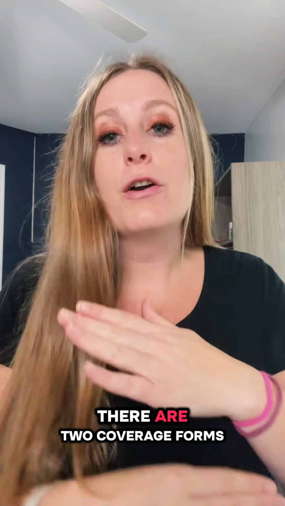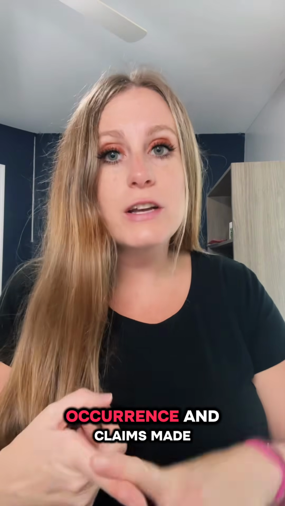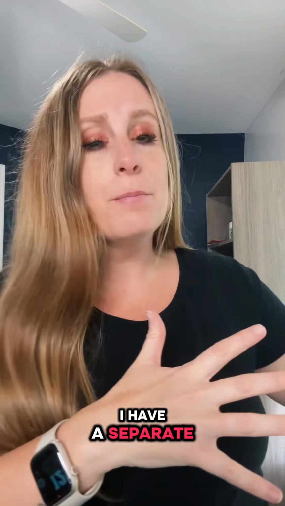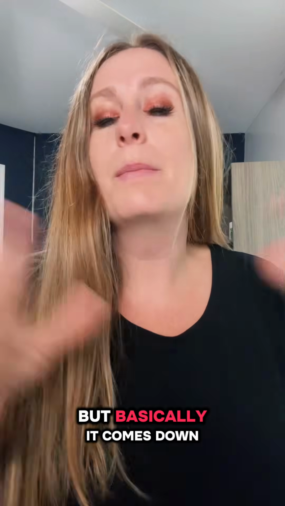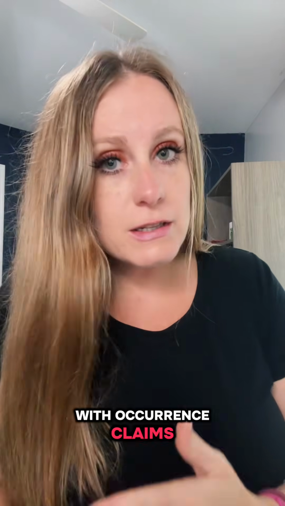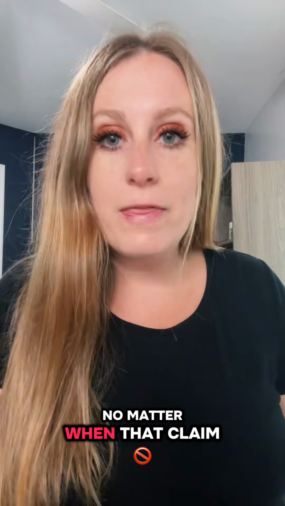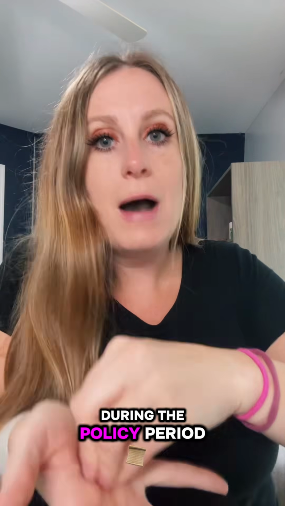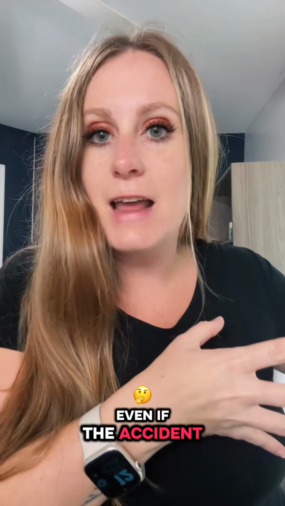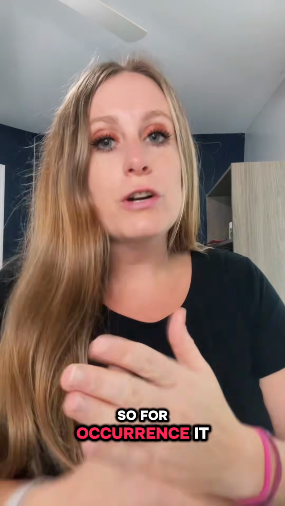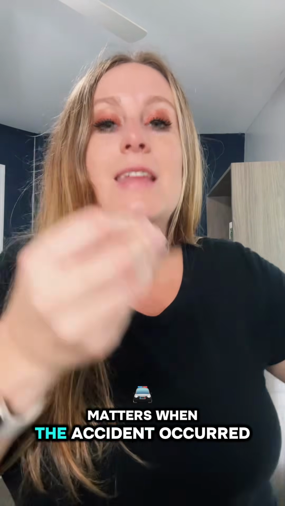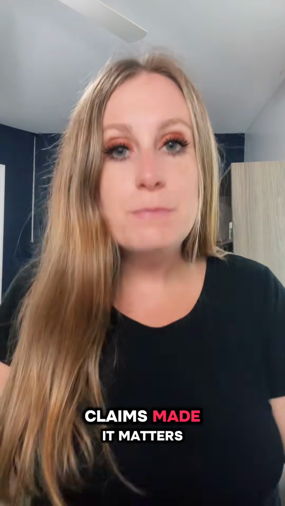Number 2, there are 2 coverage forms, occurrence and claims made. I have a separate video just on this topic, but basically it comes down to this. With occurrence, it'll cover accidents that happen during the policy period, no matter when that claim is filed. With claims made, it's only going to cover claims that are filed during the policy period, even if the accident happened prior. So for occurrence, it matters when the accident occurred. Claims made, it matters when the claim is made.